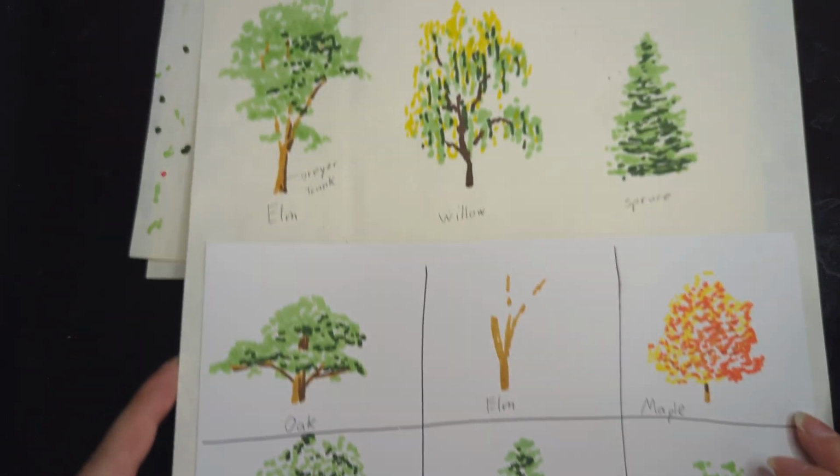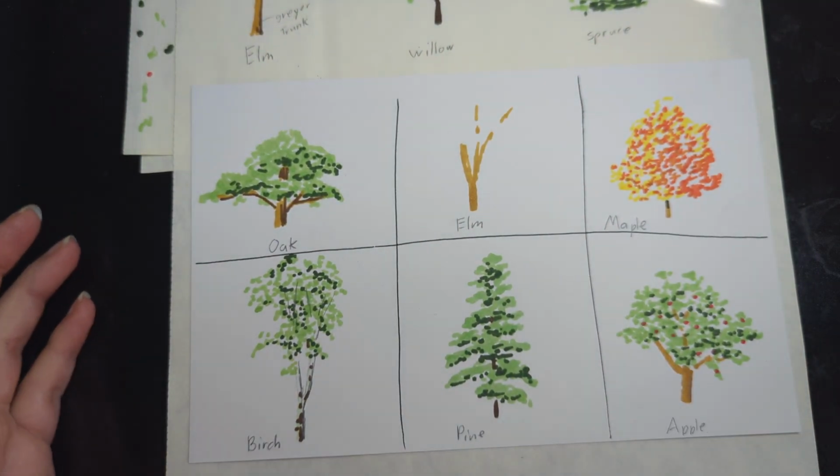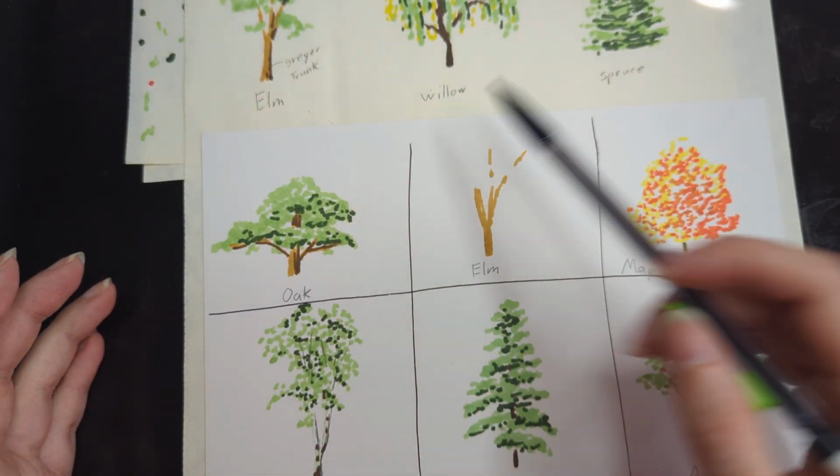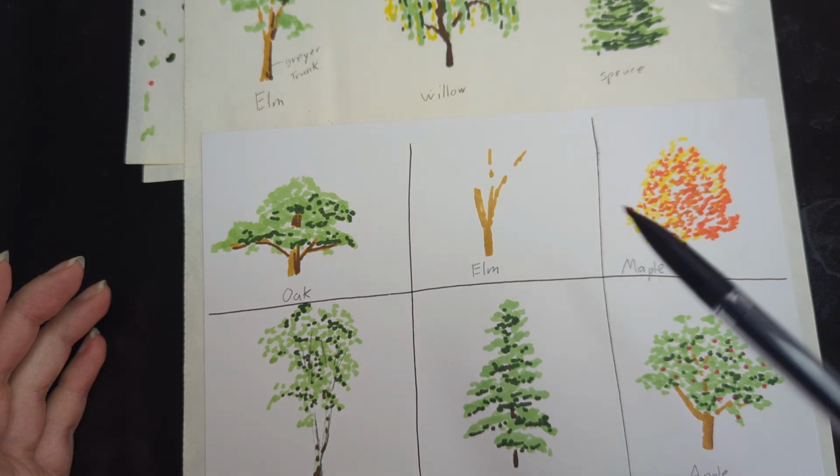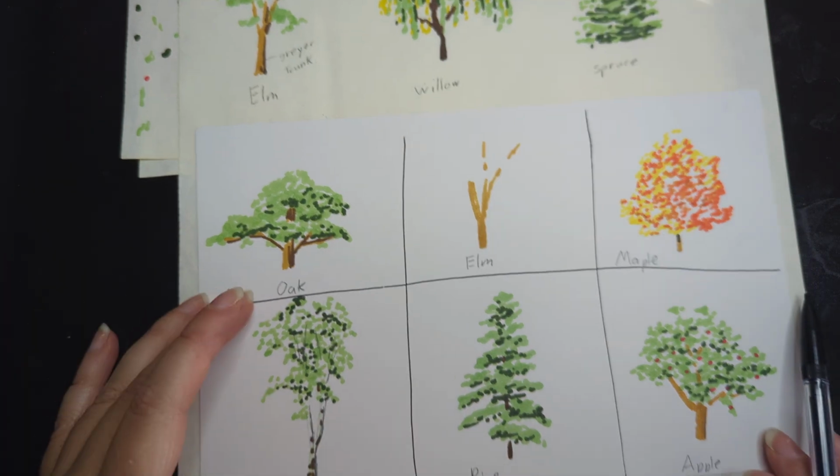So these are some basic trees: elm, willow, spruce, oak, maple, birch, pine, and apple.